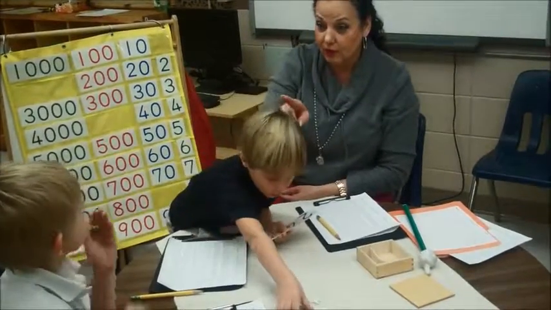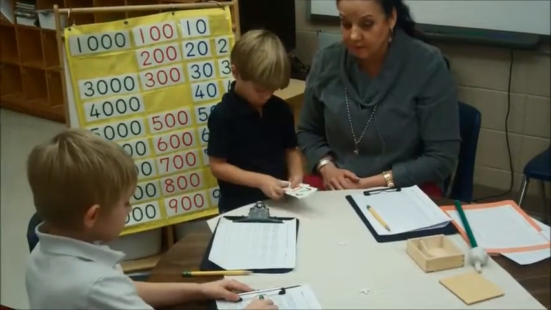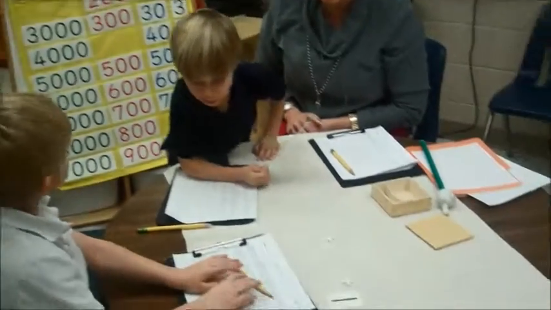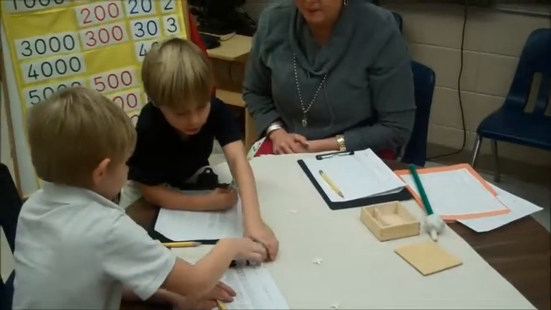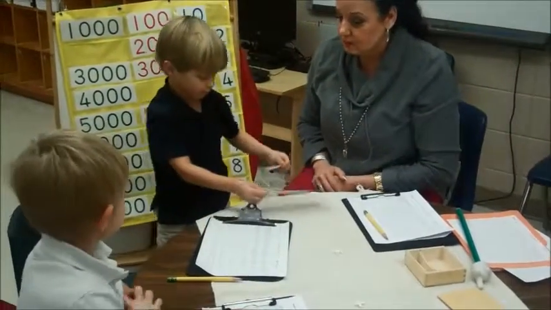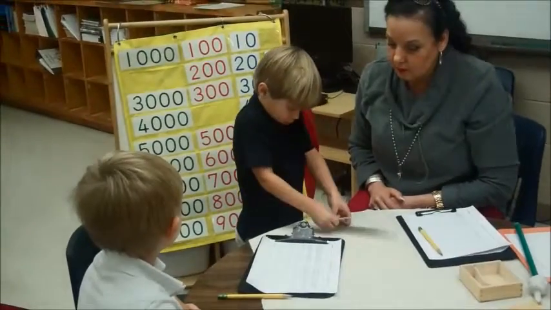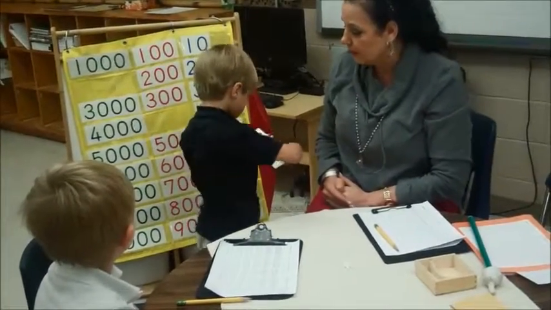I'm going to let you fetch one, and I'm going to see if you can put it in its place value. Making sure everything's right where it's supposed to go in the place value.